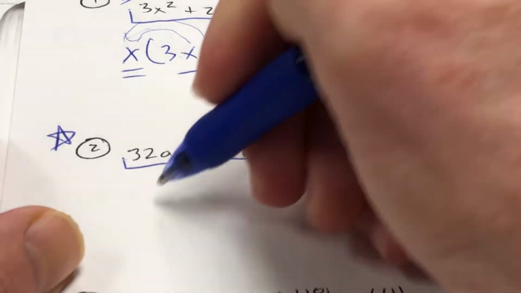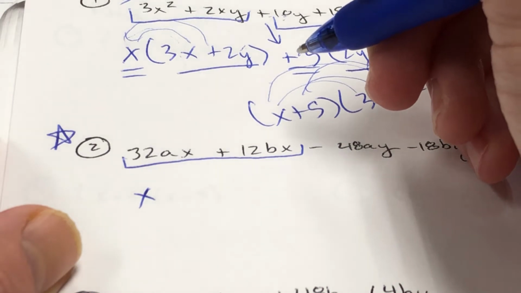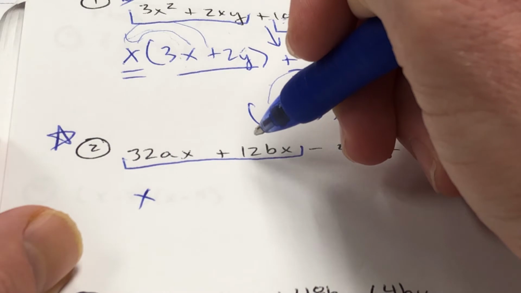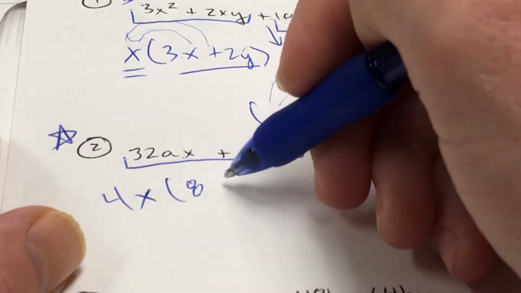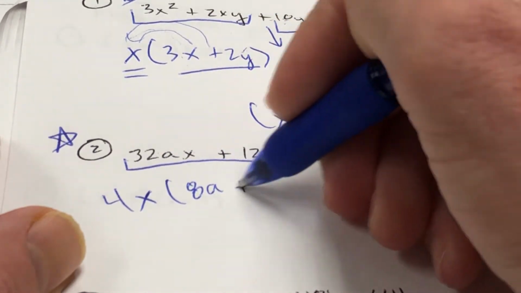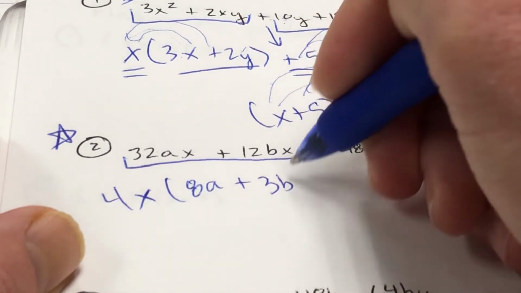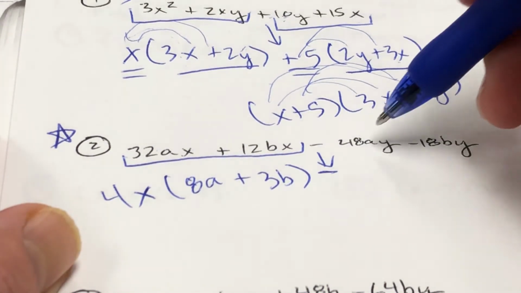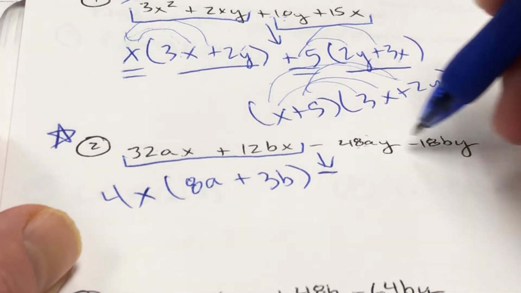So what do they have in common? They both have an x in common, and they are multiples. 32 and 12 are both multiples of 4. Divide them both by 4. 32 divided by 4 is 8. You took away the x, you're left with a plus. 12 divided by 4 is 3. You took away the x, you got b minus this time. Be careful, you're subtracting.